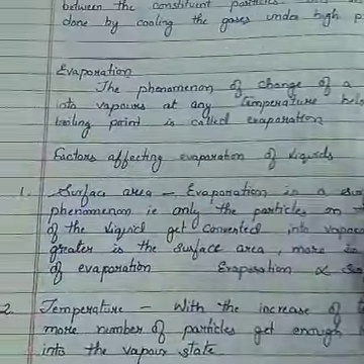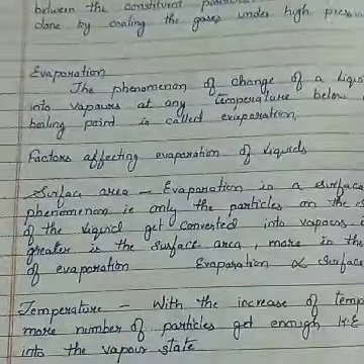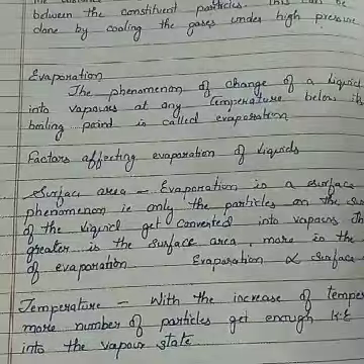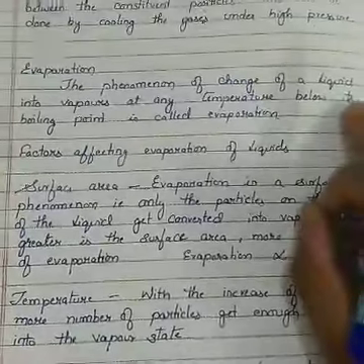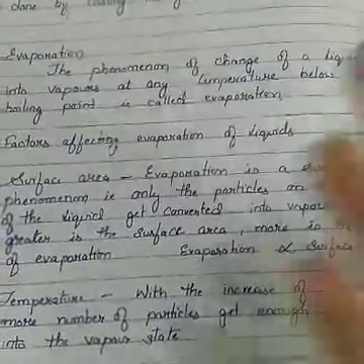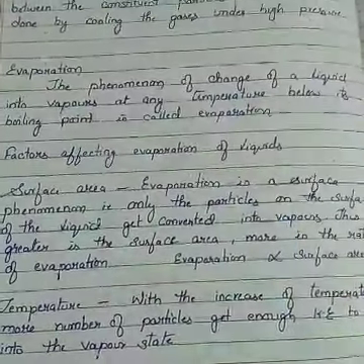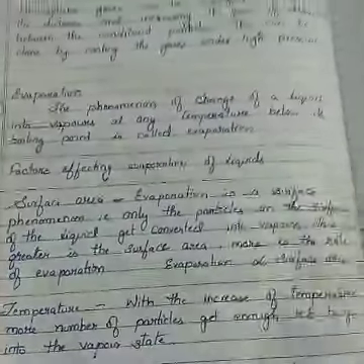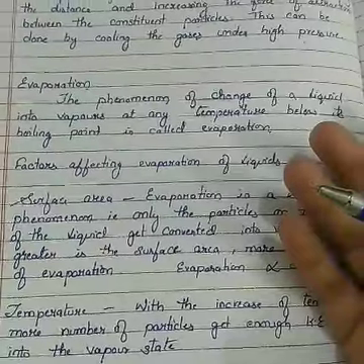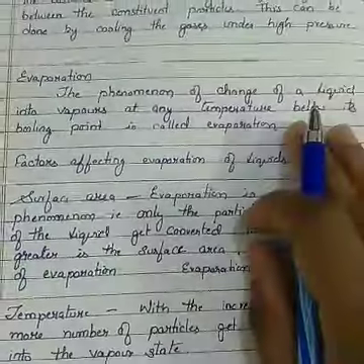Suppose we take some water in the beaker and keep it in the sun. After 5 to 6 hours, what will you see? The water level in the beaker has come down. Where has the water gone? The water has changed from liquid state to the vapor state below its boiling point. This is called evaporation.